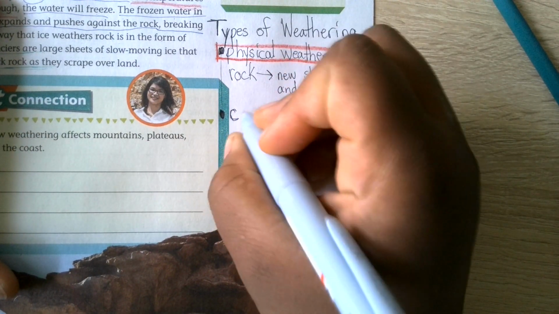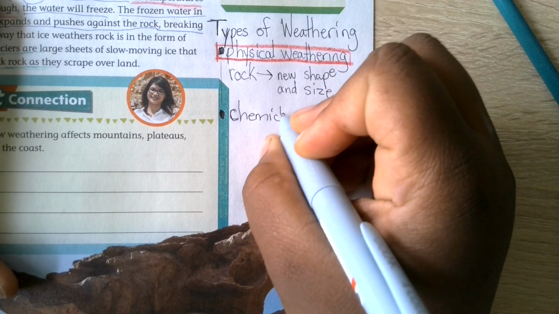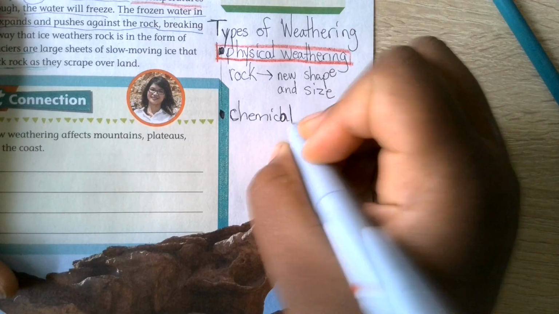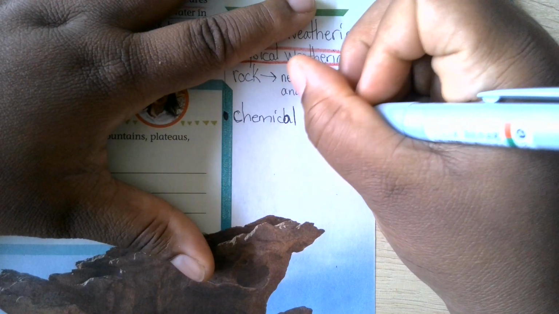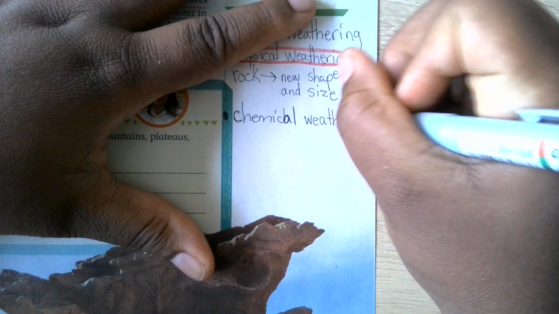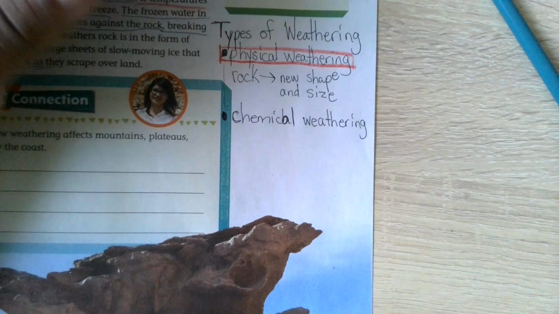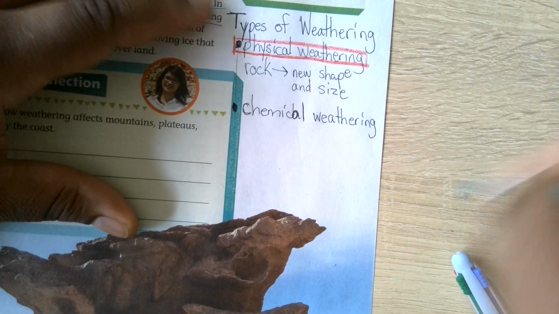The other type of weathering was chemical weathering. A little typo, or I guess since I'm writing, a little write-o, but that's okay. Chemical weathering. Now, chemical weathering, I'm going to box that with my other colored pencil.